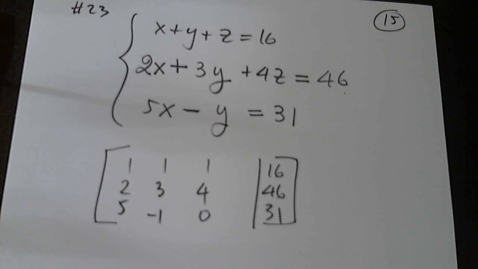I'm going to use the same matrix again and edit it again.